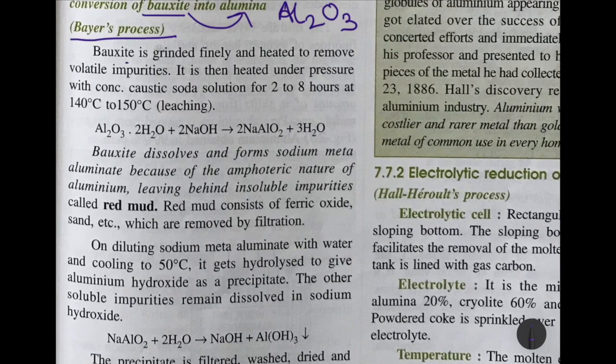Now first, bauxite is grinded finely, made into a very fine powder, and then it is heated. You know why? To remove the volatile impurities. And then it is heated under great pressure with concentrated caustic soda, that is sodium hydroxide solution, for 2 to 8 hours at 140 degrees Celsius to 150 degrees Celsius. This process is known as leaching.